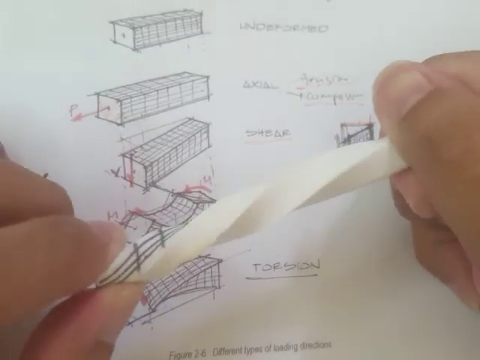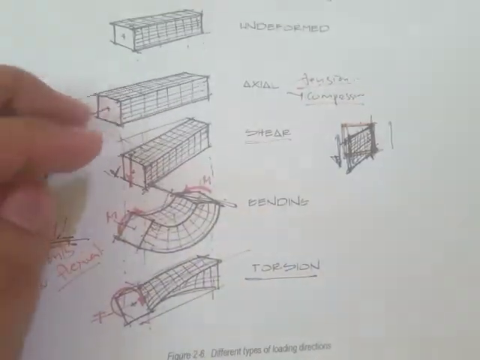Okay, so that's torsion. All right, now let's move on to the different tests, because we already understood the different types of loadings. In order to determine the strength of materials, we need to classify the strength of material in terms of what loading? Is it in terms of tensile test, or compression test, or bending flexure test or torsional test? So that depends actually.